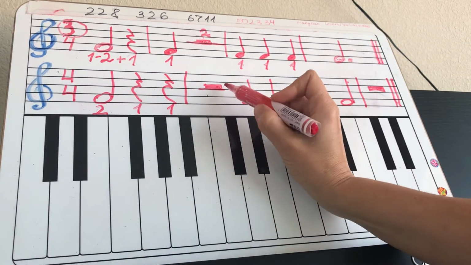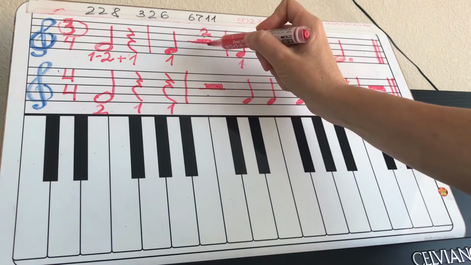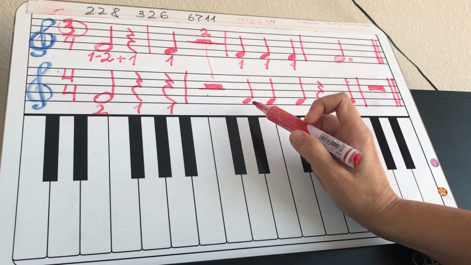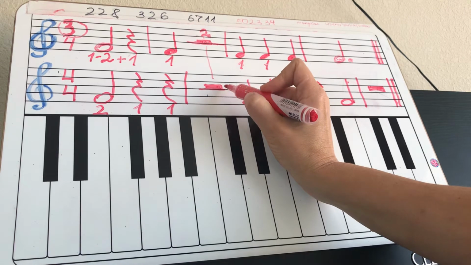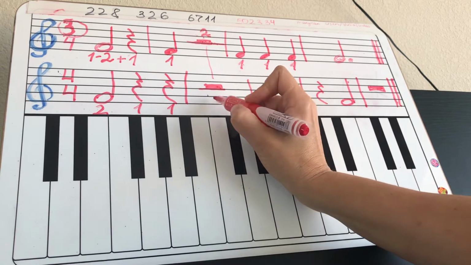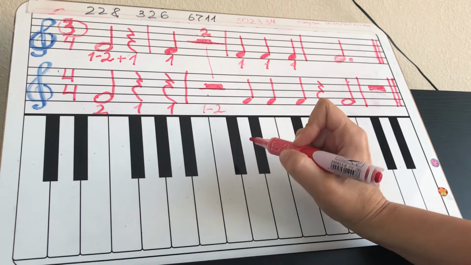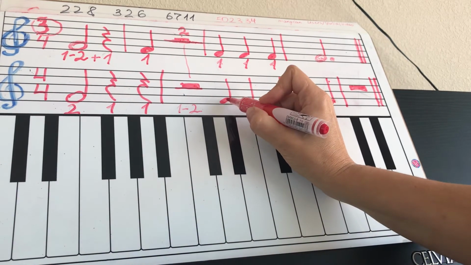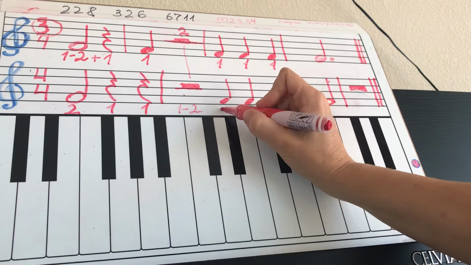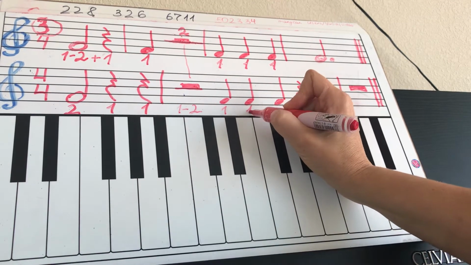The next is, which one is that? It's the same with this one, right? So it's a half rest. It takes 2 beats. So I will put 1, 2. Then I have quarter note, which is 1 and 1.